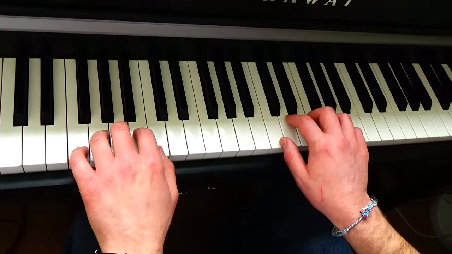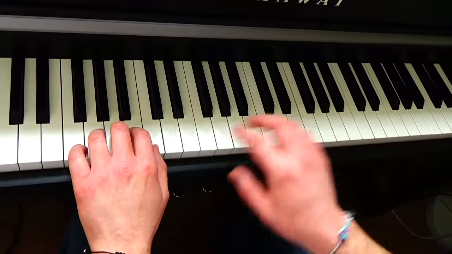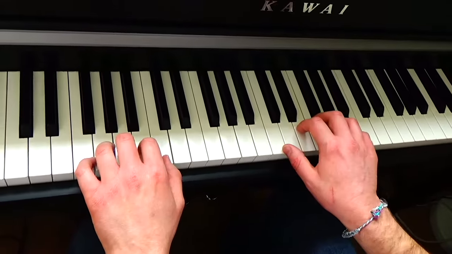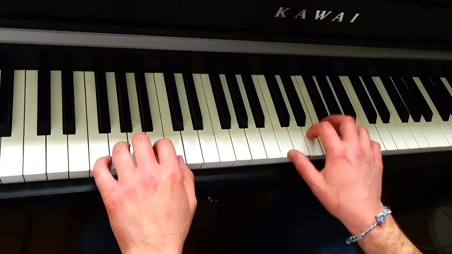Now I have to play 1st, 6th, 4th, 5th. The left hand can stay where it is. Now I want to start from the root position on the right side.